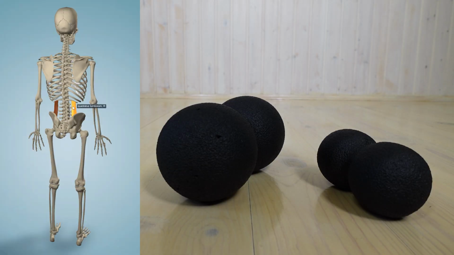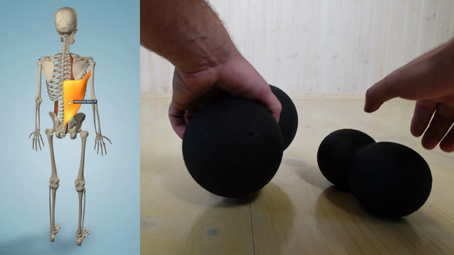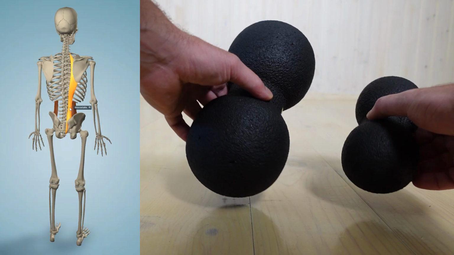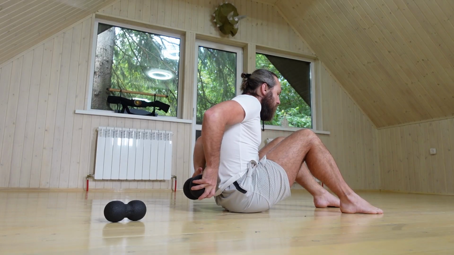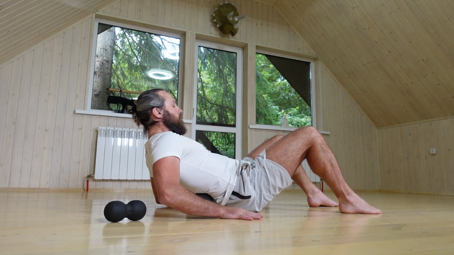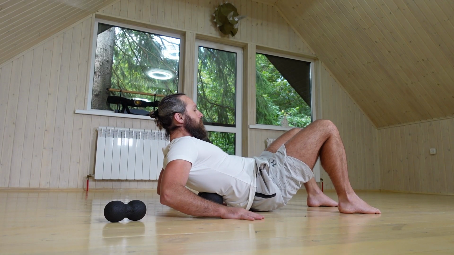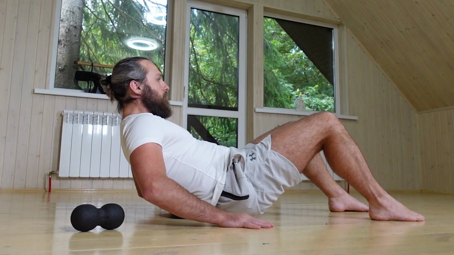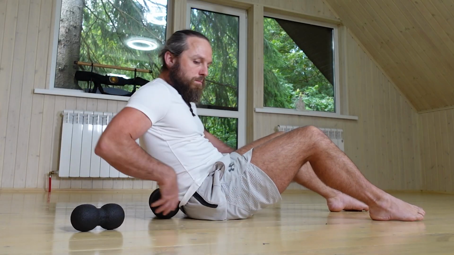The muscle area located along the spine can also be massaged on double massage balls with a diameter of 12 and 8 centimeters. Get down on the floor, place a double ball with a diameter of 12 centimeters under the lower back. Leaning on your hands and feet, move your body back and forth for several minutes.